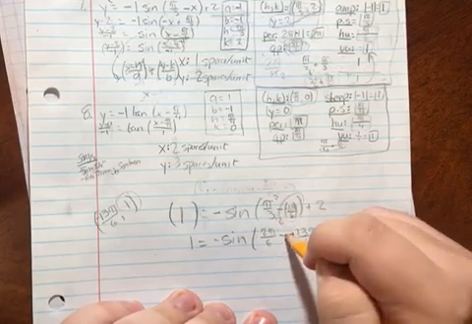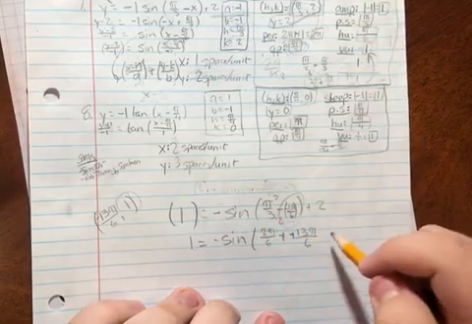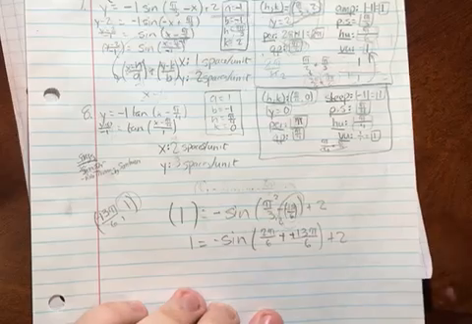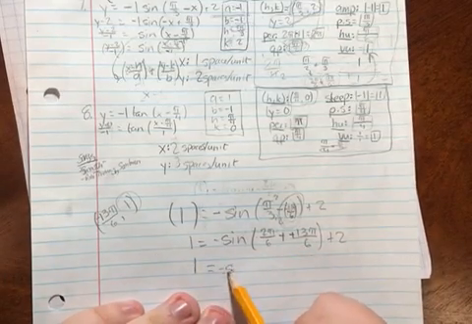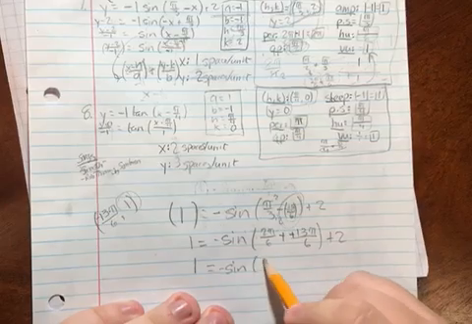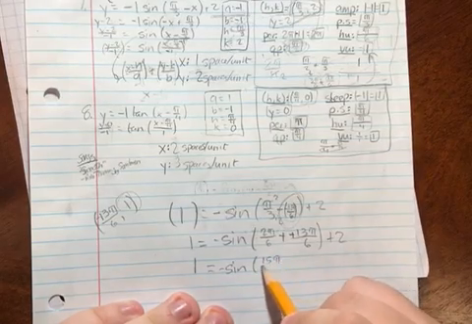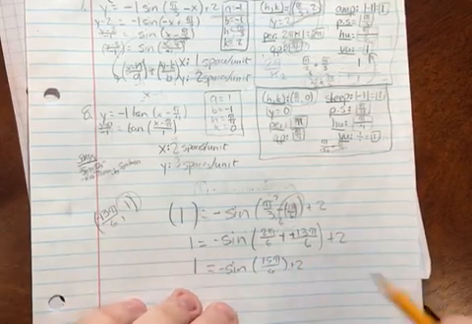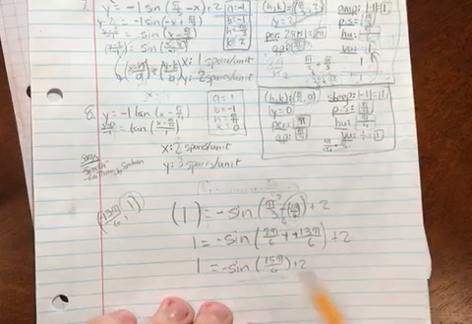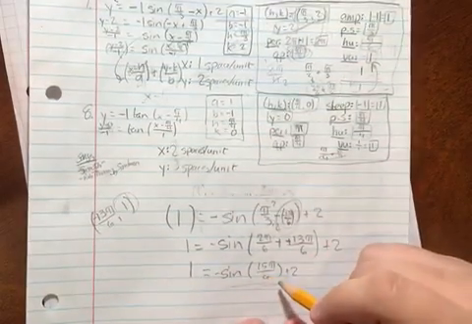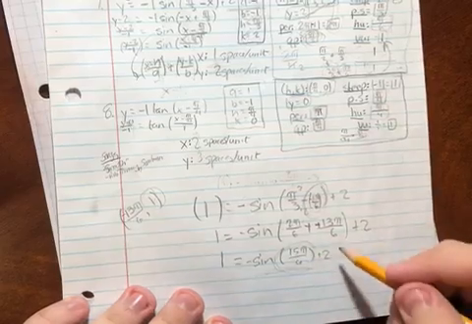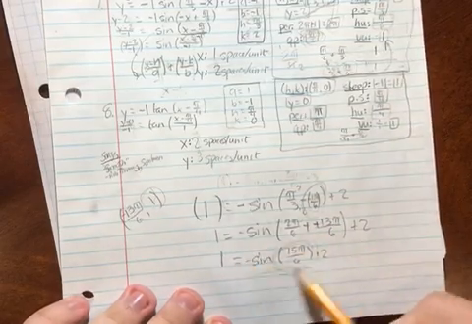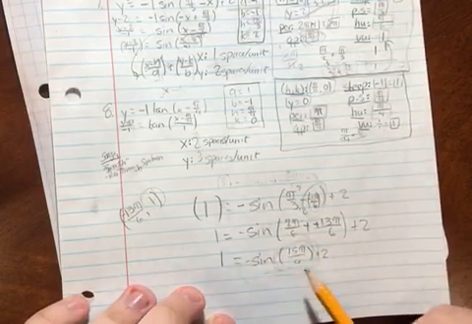2 negatives make a positive. That's nice. Plus 2. All right, so this is 1 is equal to the negative sine of 15 pi over 6 plus 2. All right, so we can go ahead and try to find this. So we're going to need to divide this, right, because this is not something you'd find in the first revolution of the unit circle. And remember, whenever you're checking, you need to use the unit circle.